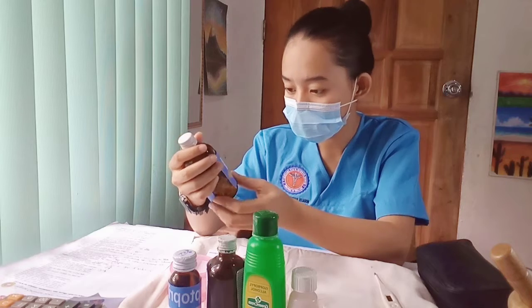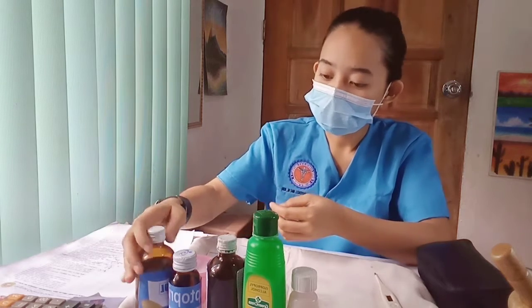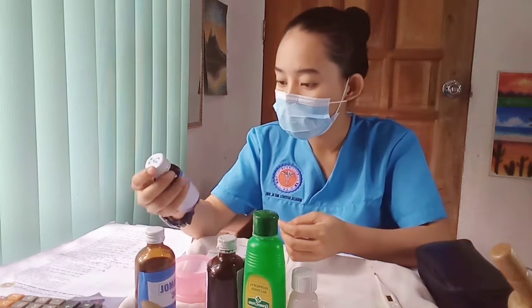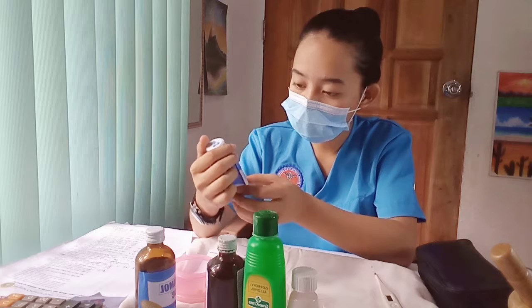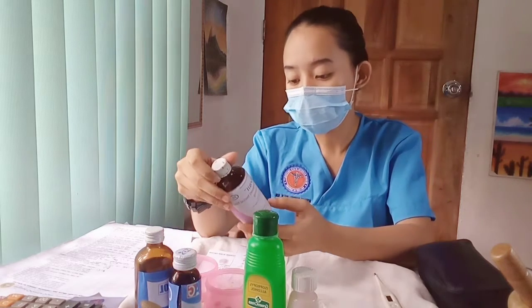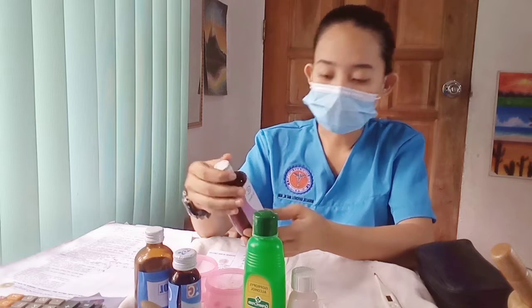Okay. So we're going to check expiration date on all medications. So for Biogesic, okay, so 2024. Captopril, so it will be expired on May 2023. Bonavail, September 2024. Next is we're going to compare medication card with medication and container.